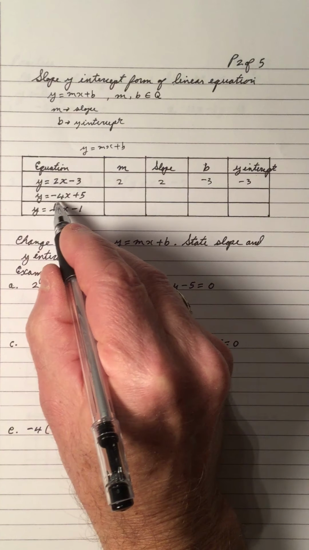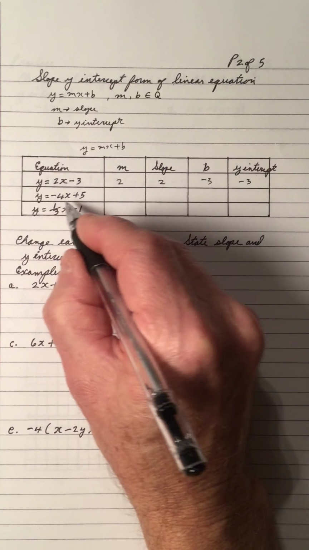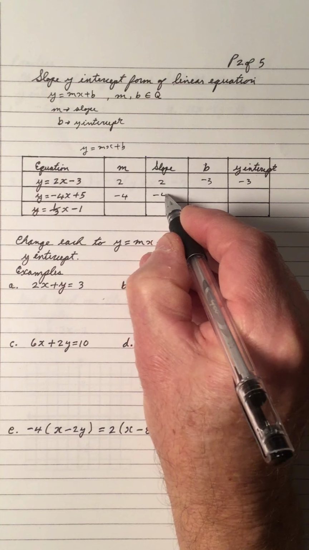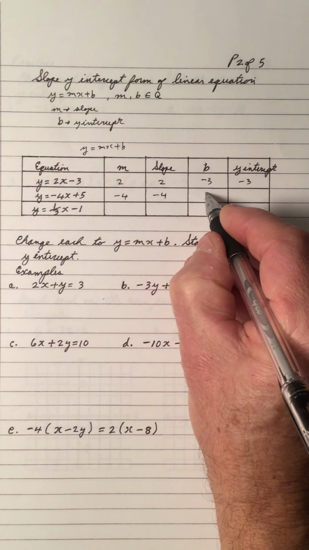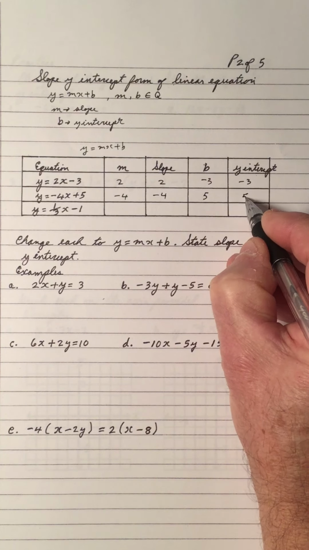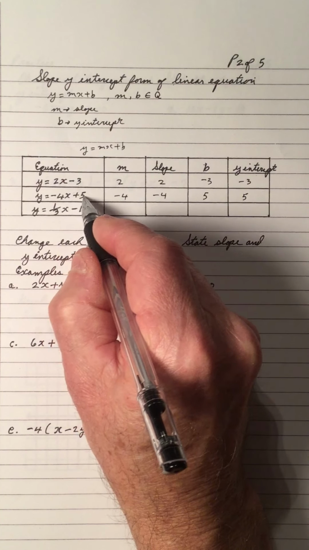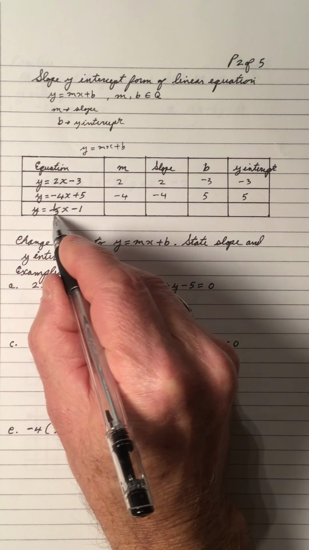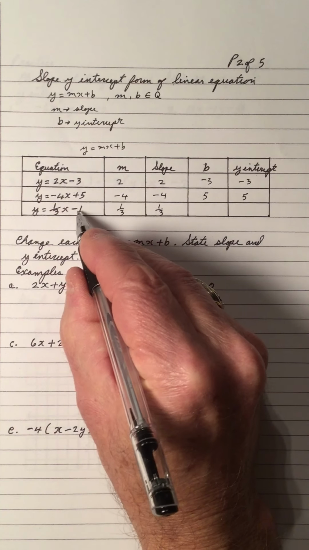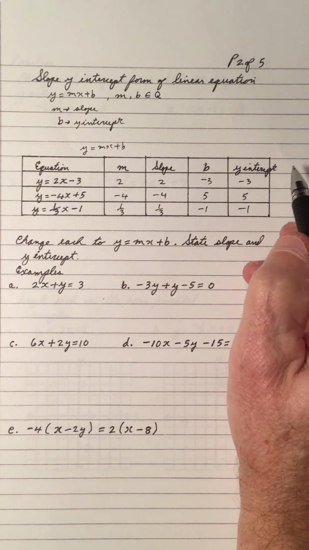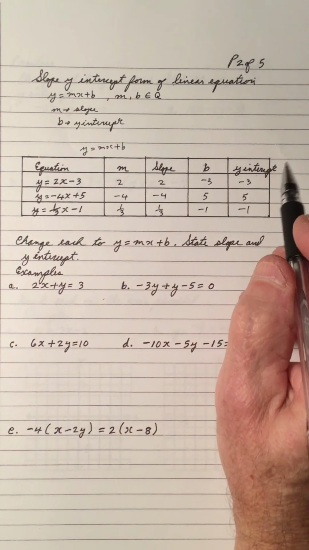This equation, y equals negative 4x plus 5. m is negative 4, so the slope is negative 4. b is 5, so the y-intercept is 5. Again, y equals mx plus b. y equals 1/3 x minus 1. m is 1/3, so the slope is 1/3. b is negative 1, so the y-intercept is negative 1. So that's just a little exercise in picking this out.